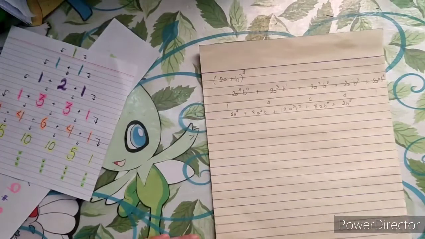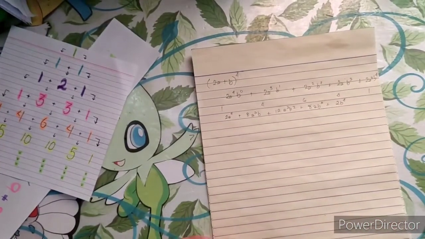So that's it. That's how we will get our expansion of the binomials.